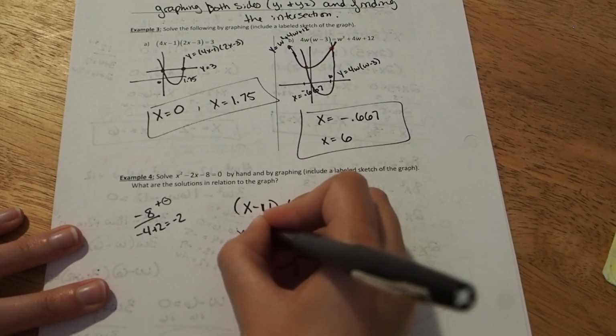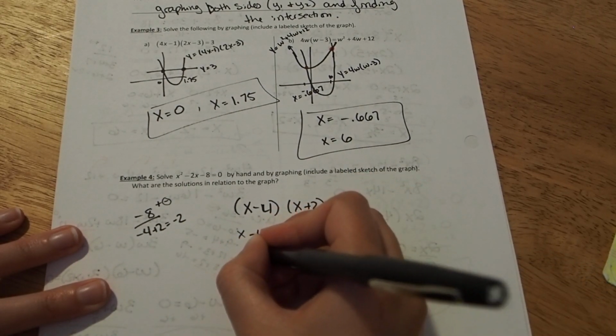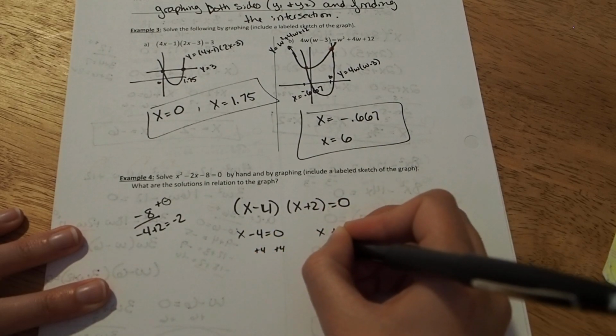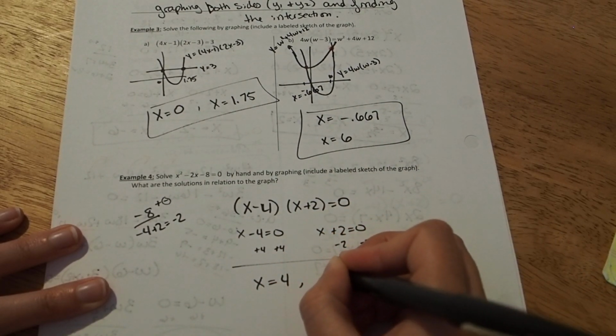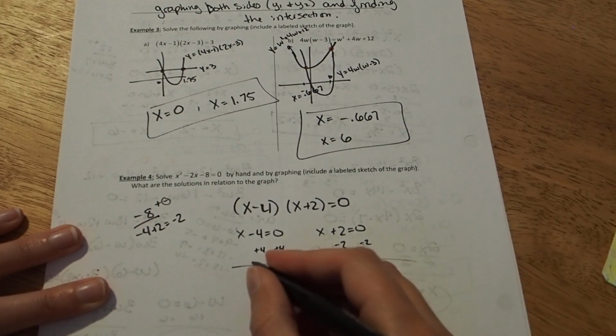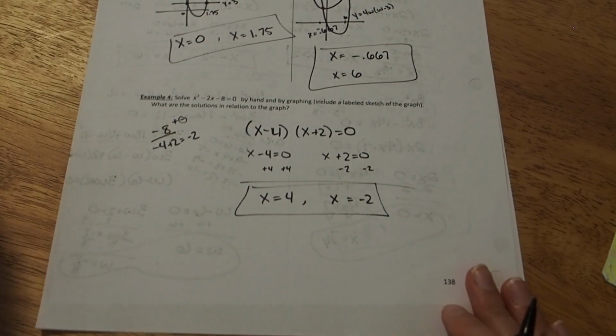Then you can set each factor equal to 0, x minus 4 equals 0, x plus 2 equals 0. So if you add the 4 to both sides or subtract the 2 from both sides, it's going to give you x equals positive 4 and x equals negative 2. Those should be your two solutions. We're also going to find those two solutions graphically.